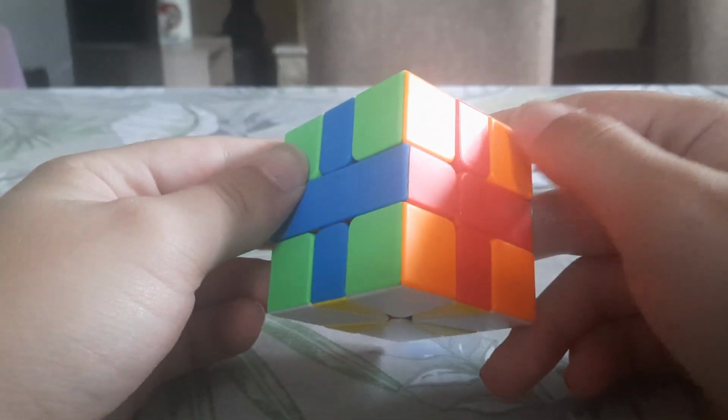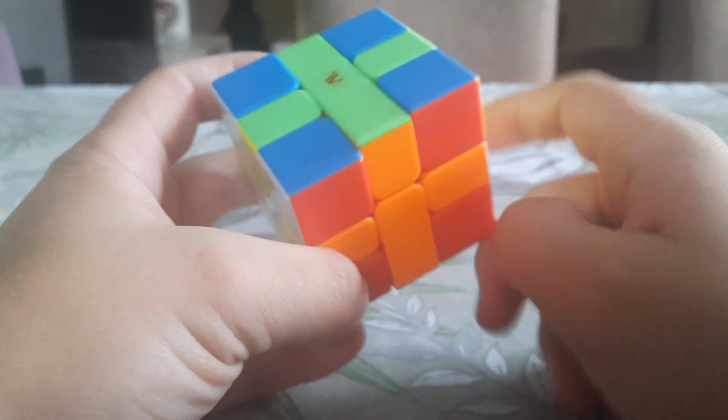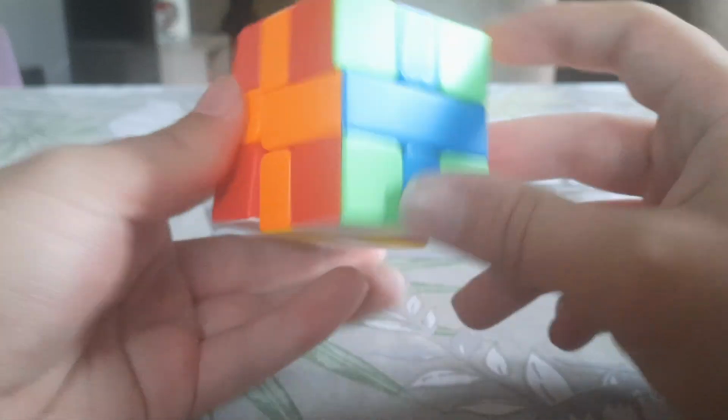It symbolizes whatever it symbolizes. Guys, I'm going to do a tutorial on how to solve it.